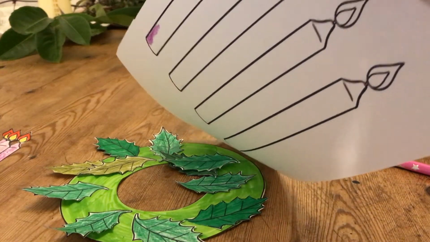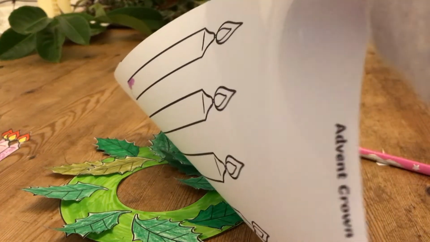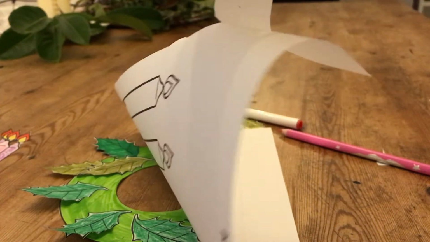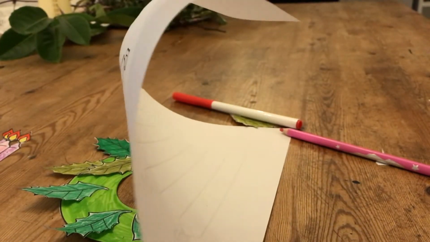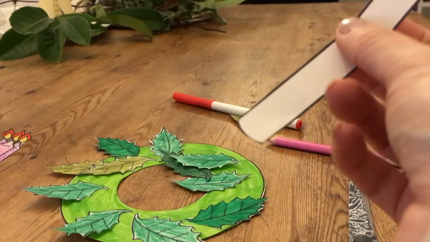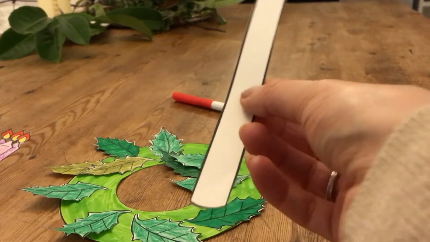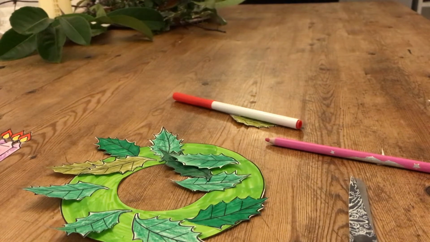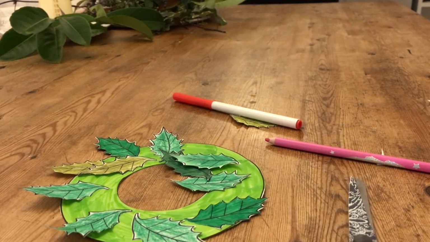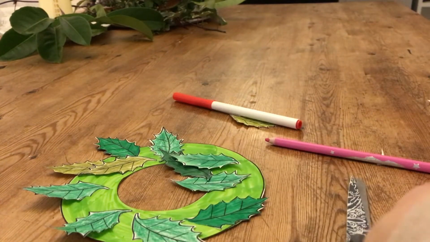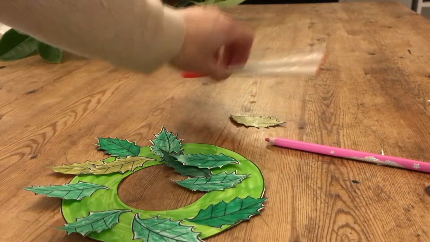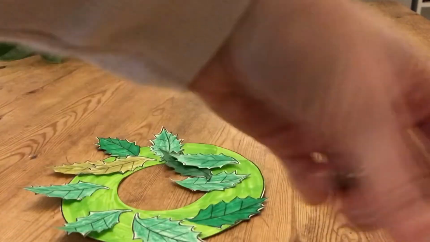Hopefully you watched the little clip as well, all about Nathan and how he celebrates Christmas and the run up to Christmas, and why it's such an important time of year for him. And you saw the little clip of him lighting his very own Advent wreath in his church. So now we've got our candles ready. Let's have a little tidy.